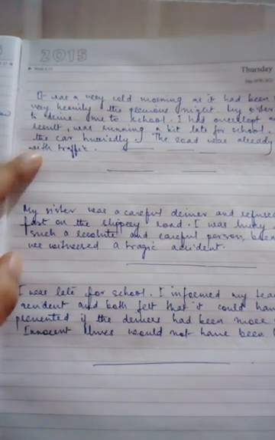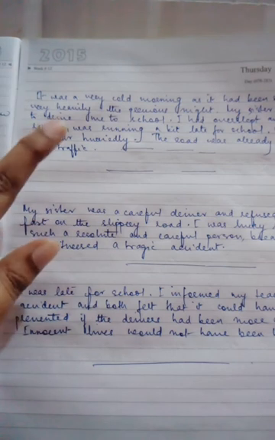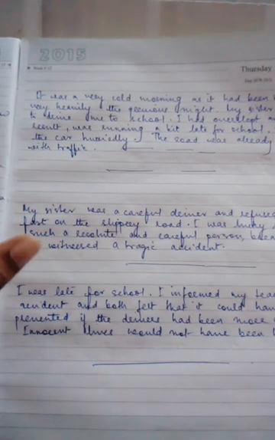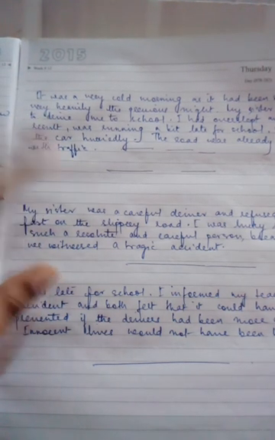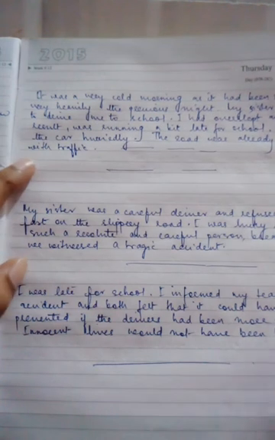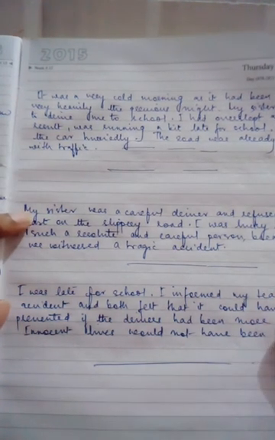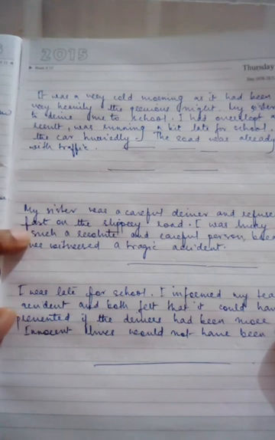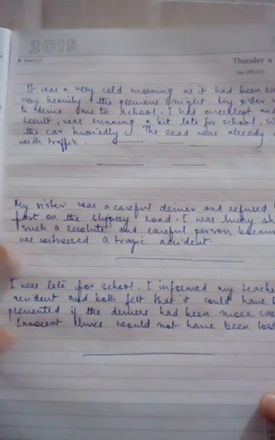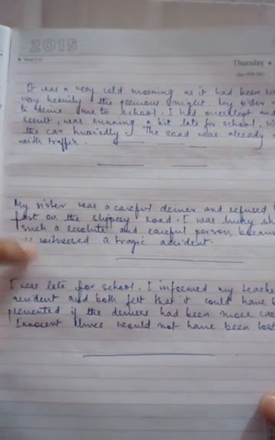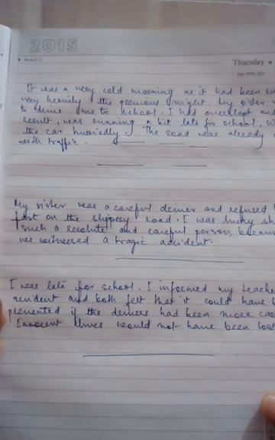So as I told you, you describe the situation, you plan it out, whether you're alone or somebody else was there, how you were, why you were on the road, and then you begin your body like this: My sister was a careful driver and refused to drive fast on the slippery road. I was lucky she was such a resolute and careful person, because we witnessed a tragic accident. And then you can conclude by saying this: I was late for school. I informed my teacher of the accident, and both felt that it could have been prevented if the drivers had been more careful. Innocent lives would not have been lost otherwise.